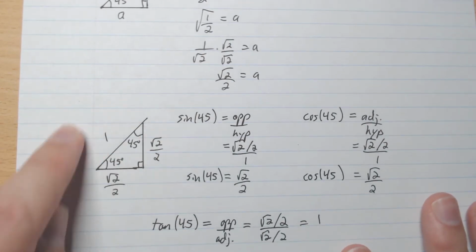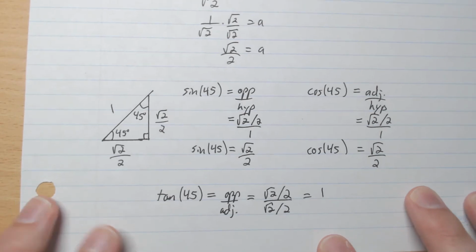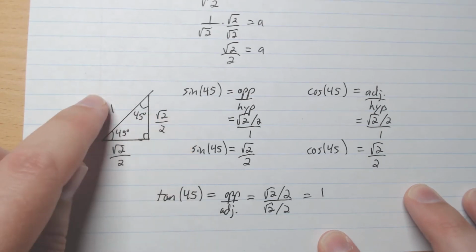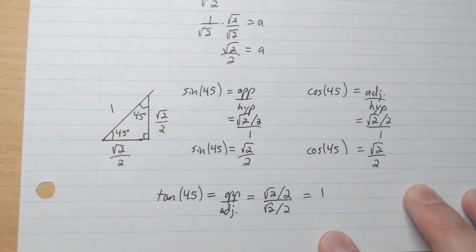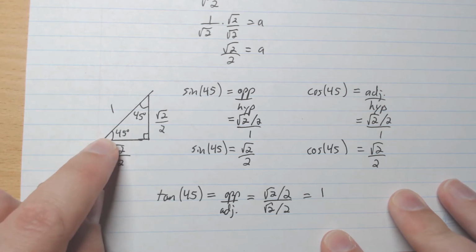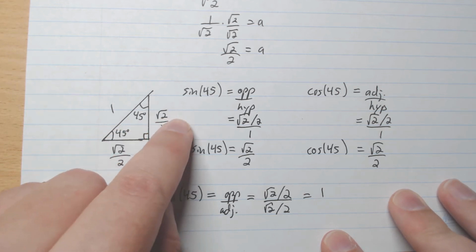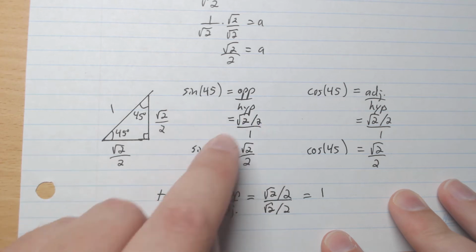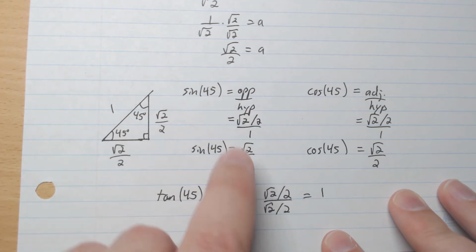And so this is one of our special triangles. Root 2 over 2, root 2 over 2, 1, and the angles here are 45 on a 90-degree triangle. And because it's 90 degrees, we can use SOHCAHTOA. So here we have sine 45 equals opposite over hypotenuse, so root 2 over 2 over 1, which gives root 2 over 2.